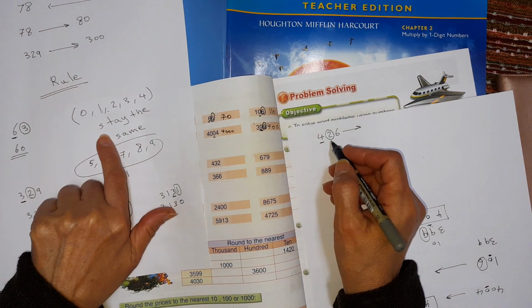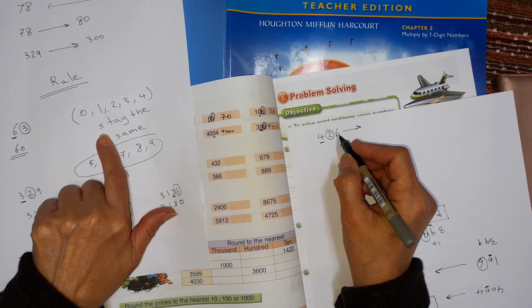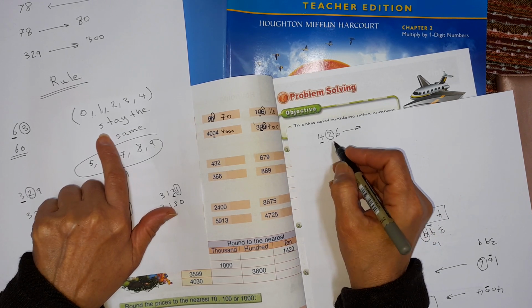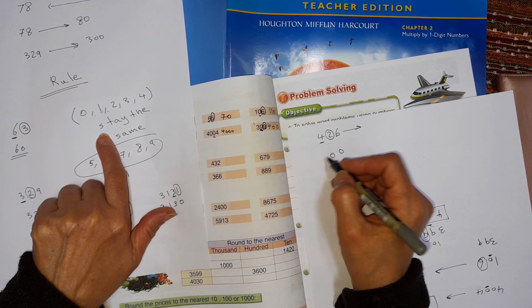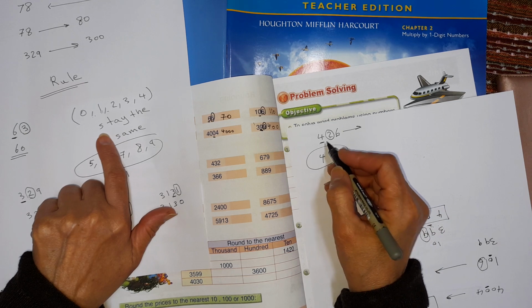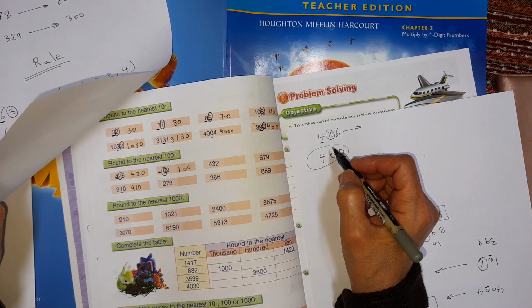It will not give 1. So this one will stay the same. Sorry, this one will become 0. The 2 will become 0. And the 4 will stay. So 426, it will go to 400. It will go to 400.